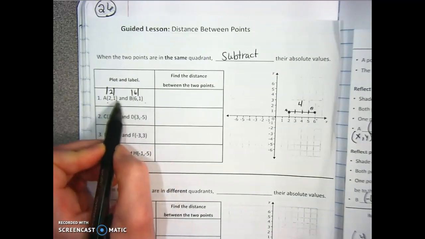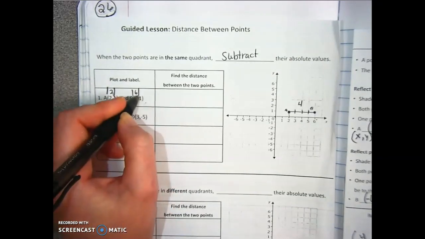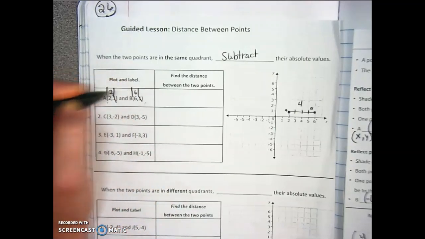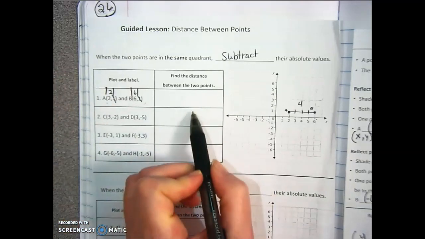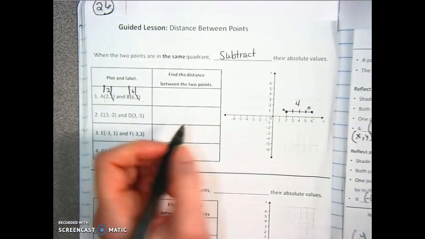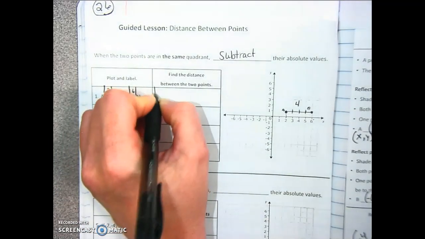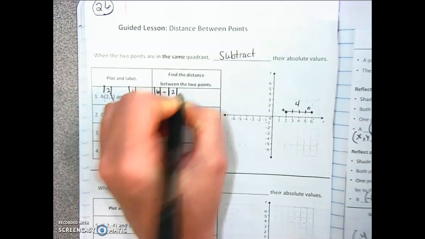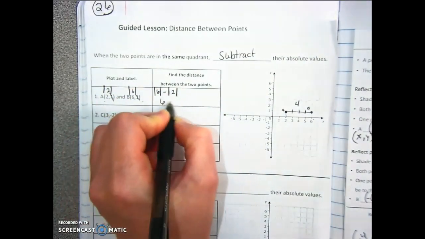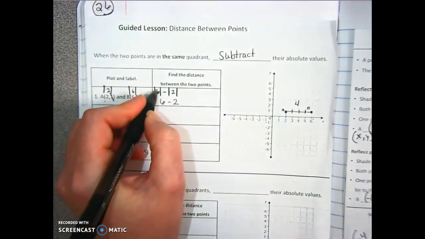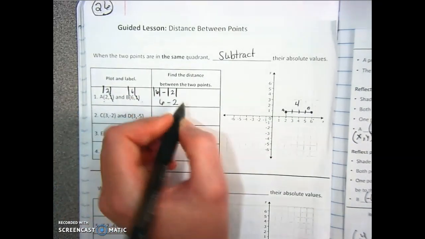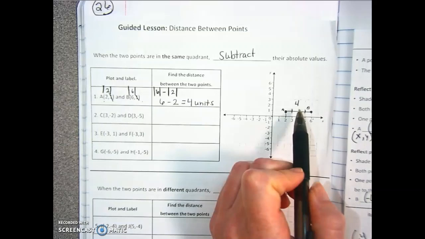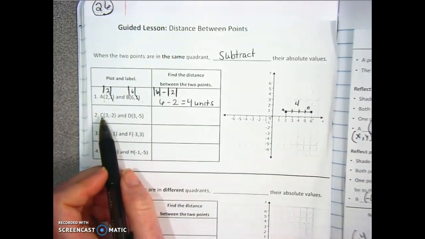Now, the y coordinates are the same, so you don't have to think about those. Go ahead and cross those out. We're only looking at the 2 that are different. So we have the absolute value of 6 and the absolute value of 2, and we're going to subtract those values from each other. The absolute value of 6 minus the absolute value of 2 is 6 minus 2, because 6 is the absolute value of 6 and 2 is the absolute value of 2. 6 minus 2 is 4 units. And that was correct.